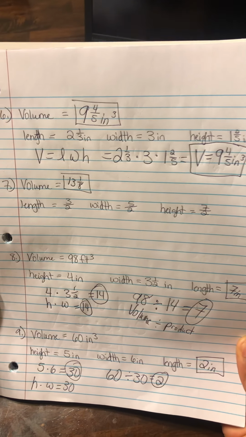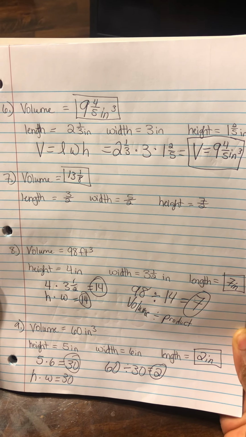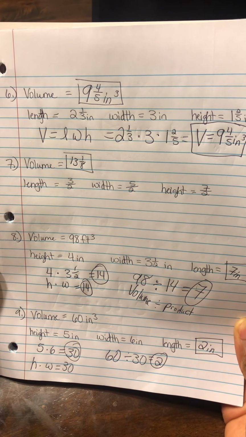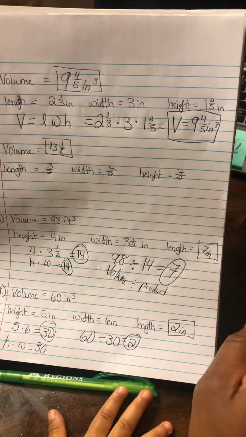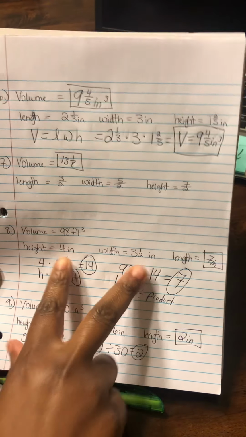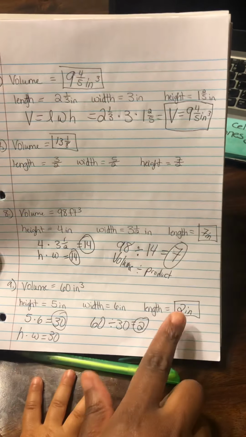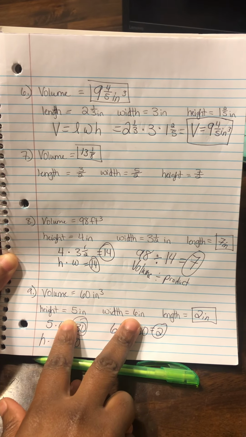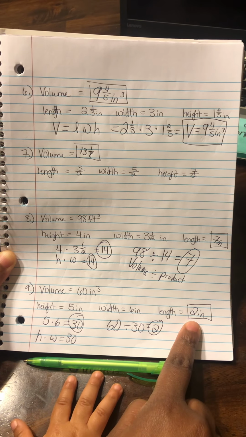I'm gonna raise this up so that you guys can see it. Take any pauses that you need to. On number 6, all you have to do is just calculate the volume by doing length times width times height. Number 7, same thing, length times width times height. Number 8, you have to do 2 steps there. You have to multiply what you had, get the product, and then do the volume divided by the product. On number 9, we're missing the length. So we had to multiply what we had. That's height times width. That's 30. And then 60 divided by 30, and that gave us 2. So the length there is 2.